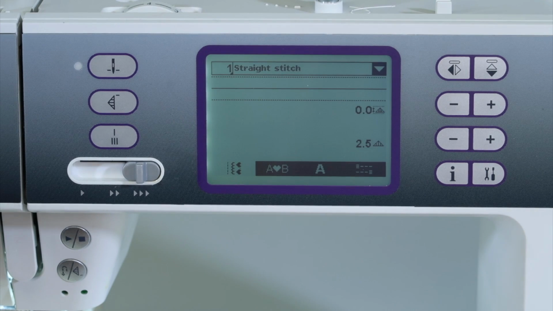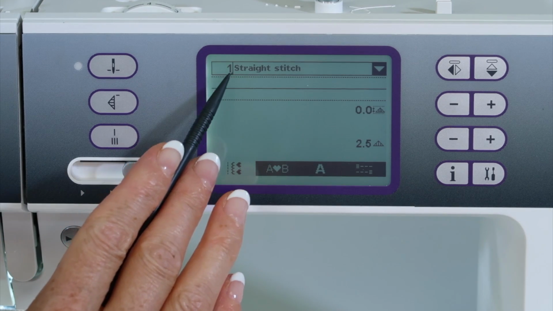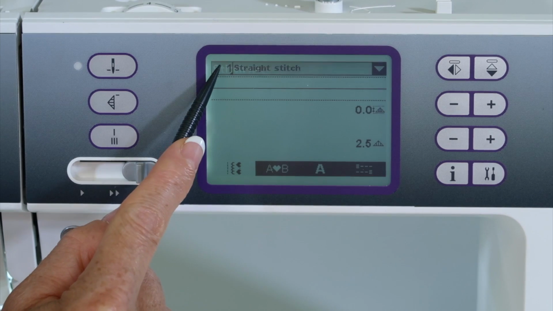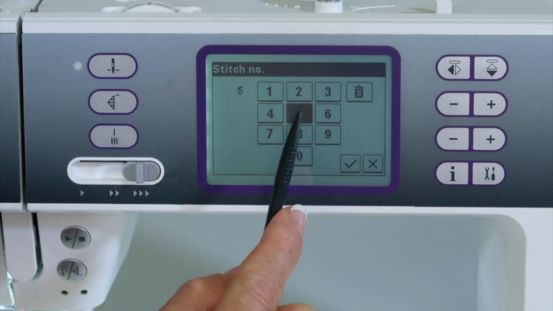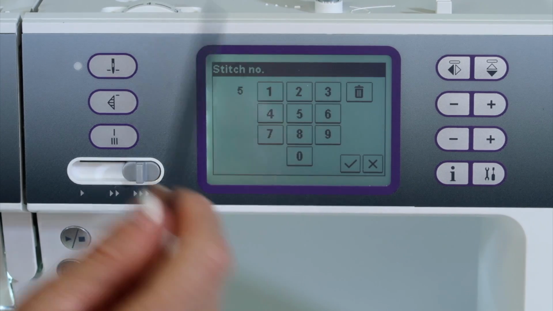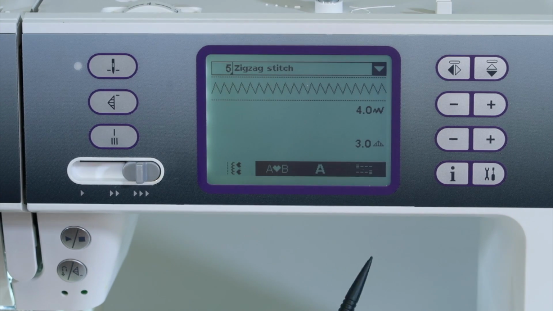When you turn the machine on, you're going to come up to a straight stitch, and there's a number 1 right here. But the number 1 has a little tiny darkened corner. That means that you can touch. So if you are looking for stitch number 5, like a zigzag, you can dial in all your stitches from up above and touch the check mark, and that stitch will be selected.